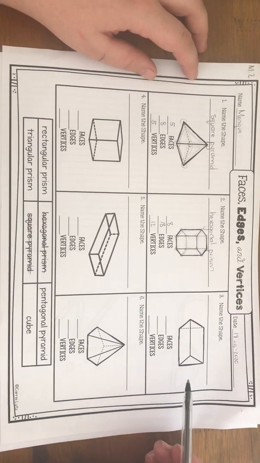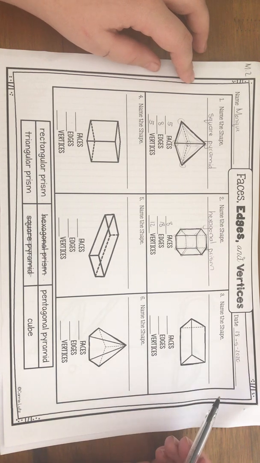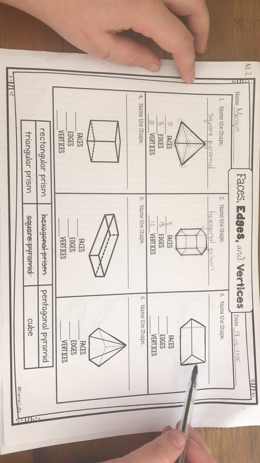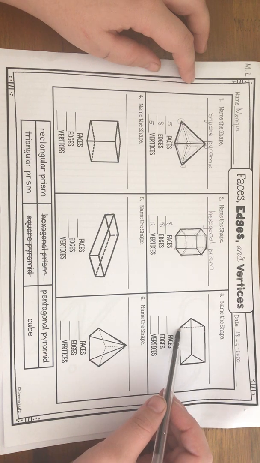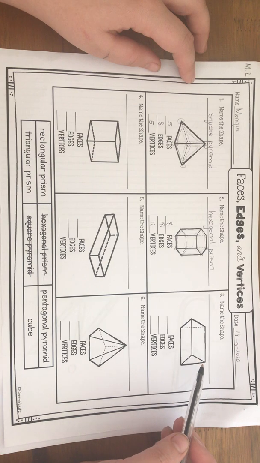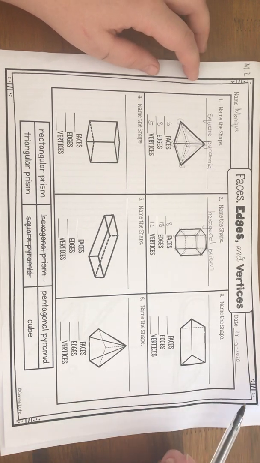Number 3, name the shape. Once again, this is a tube type of shape. You can see that. Why did they make this a dotted line? That should have been... Oh, wait, this just messed with my mind. Okay, never mind, I figured it out.